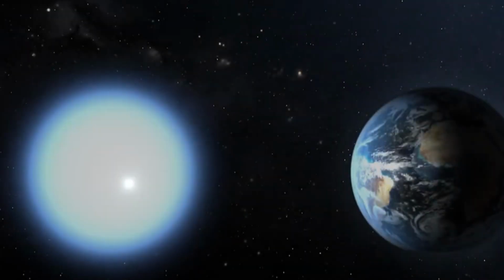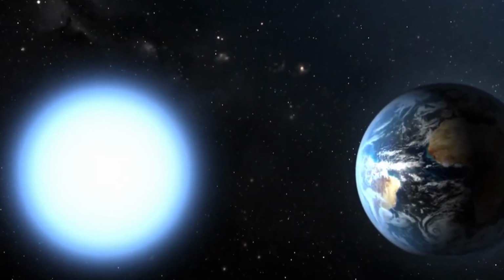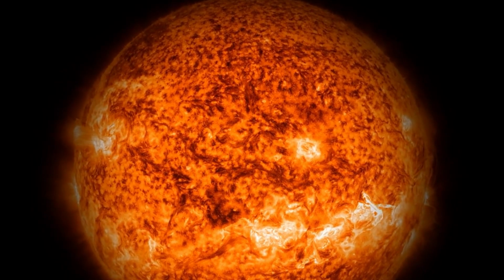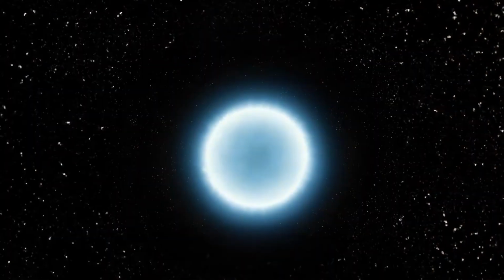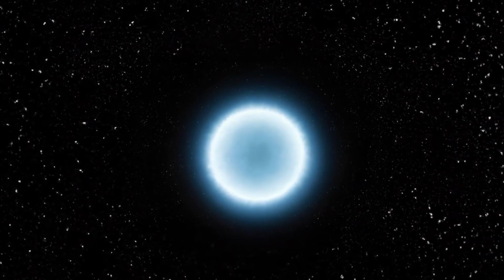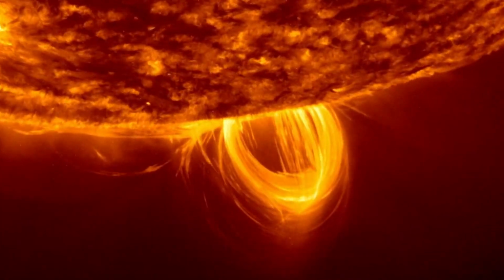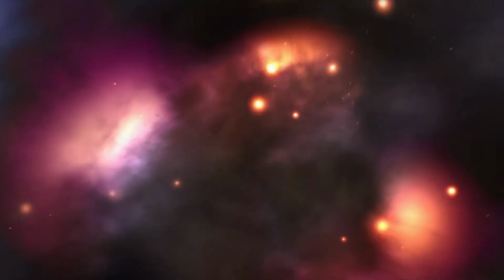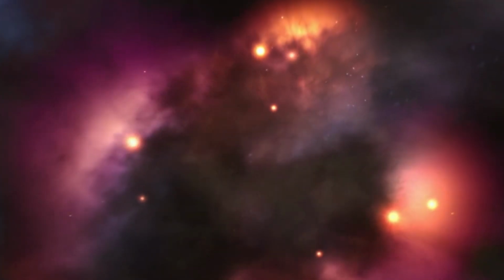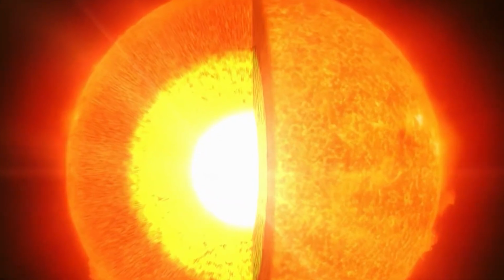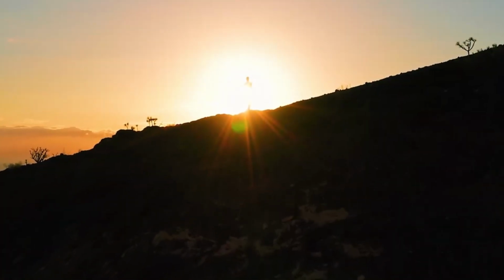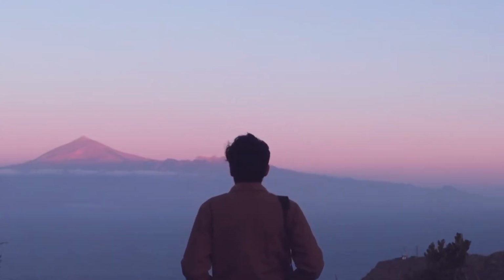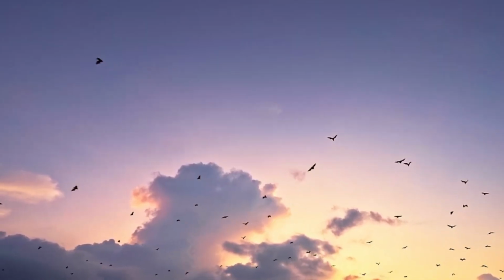Although the proton-proton chain dominates in stars like our Sun, there is another fusion pathway that becomes important in hotter and more massive stars. This is known as the carbon-nitrogen-oxygen cycle. In this process, carbon, nitrogen, and oxygen nuclei act as catalysts, enabling protons to fuse into helium more efficiently at higher temperatures. In the Sun, this cycle contributes only a small fraction of the total energy output. But regardless of the pathway, the source of the energy remains the same. It comes from a subtle difference in mass.